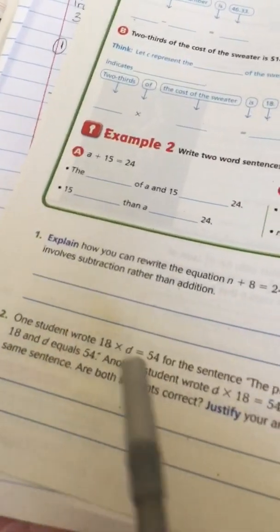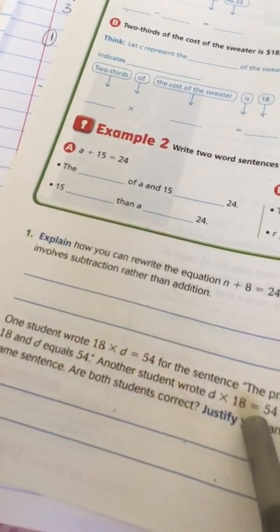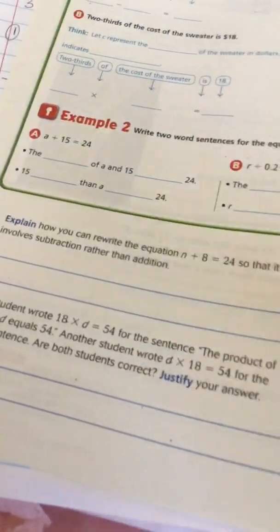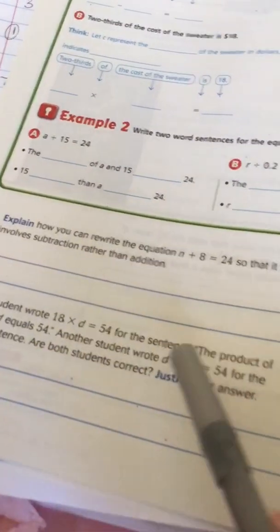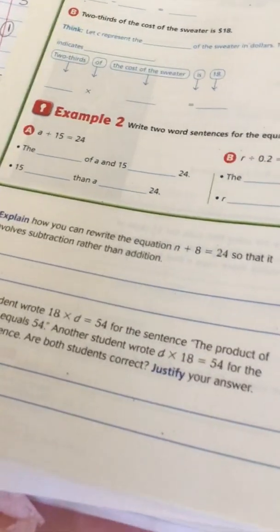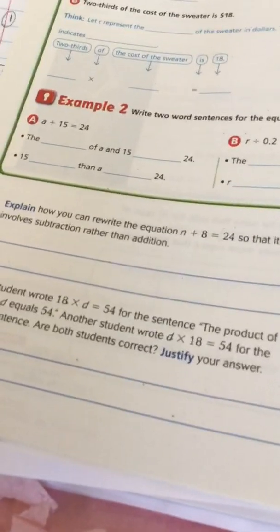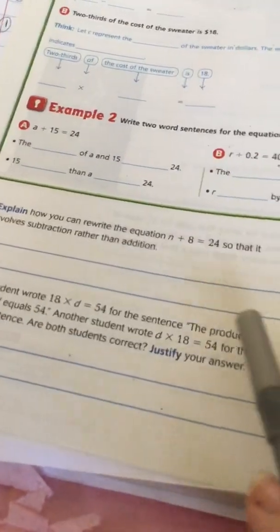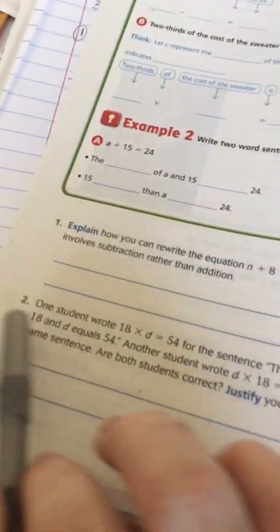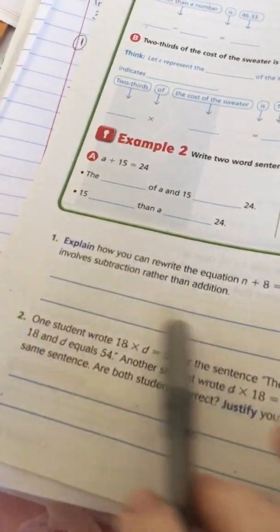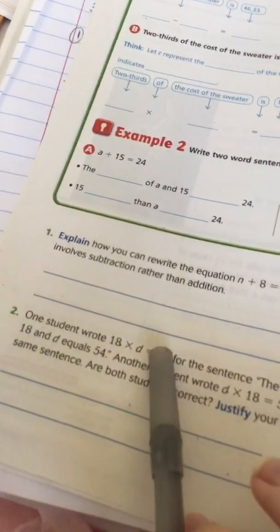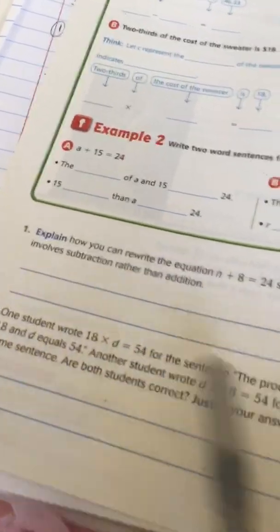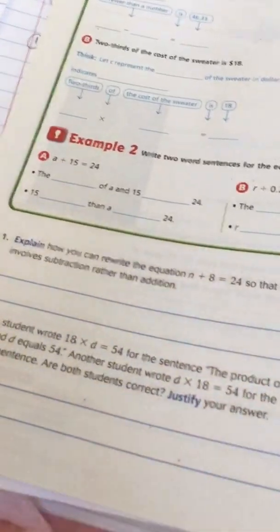Both of these technically are the product of 18 and D, because remember, with our commutative property of multiplication, 18 times D is the same thing as D times 18. So both of these technically are correct. If I was writing this myself, I'd want to write this exactly as it's written. So I'd want to write it with the 18 first and the D second, because they give us the product of 18 and D. Though technically, both these statements are accurate.